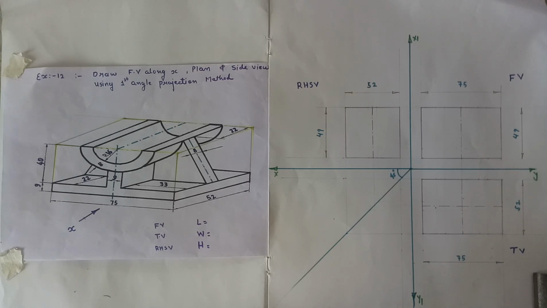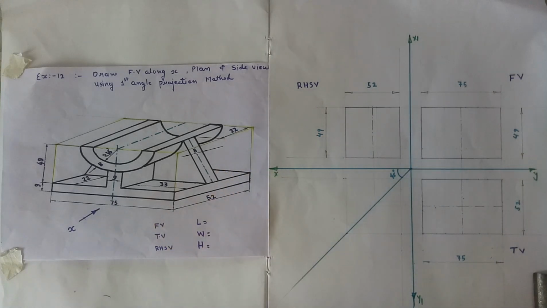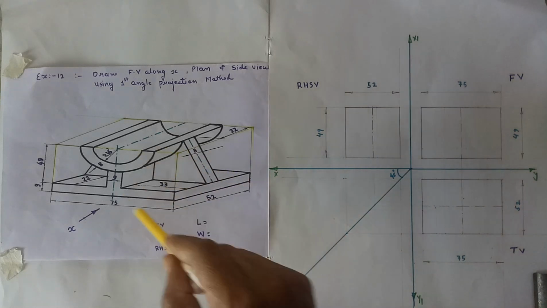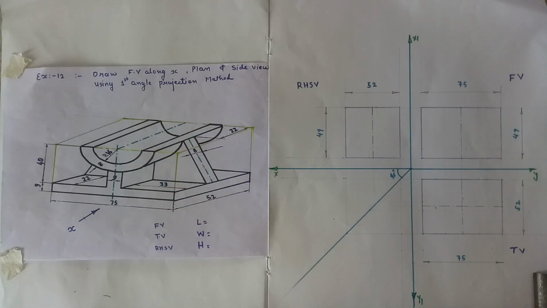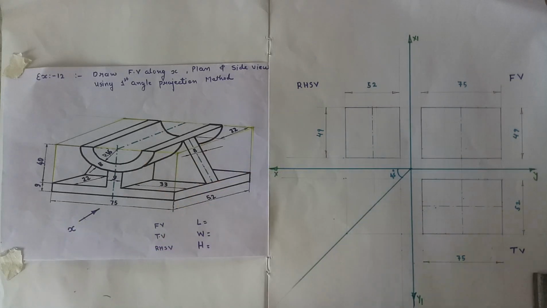Now the second thing is we have to define the length, width and height of the object. In each and every problem we have assumed that the object is casted in the cuboid. So here we will also assume that the object is casted in the cuboid. So we have to define the length, width and height of the cuboid.